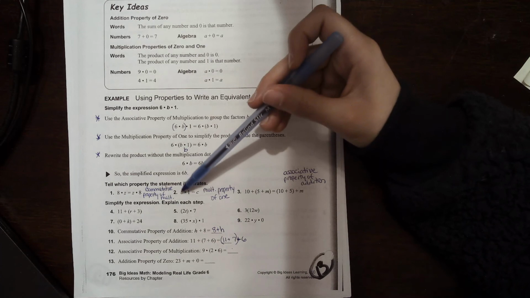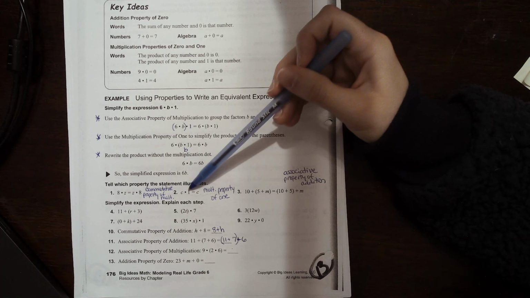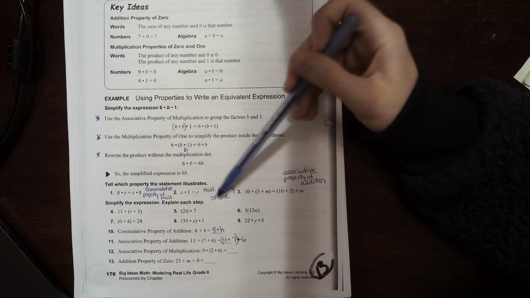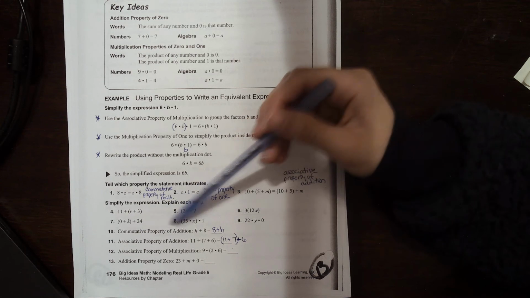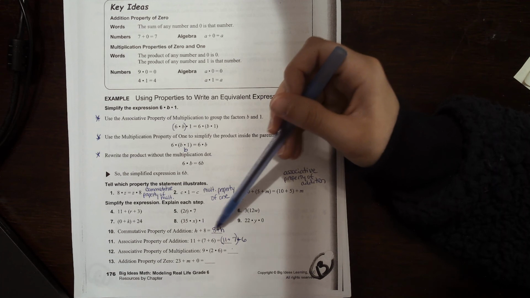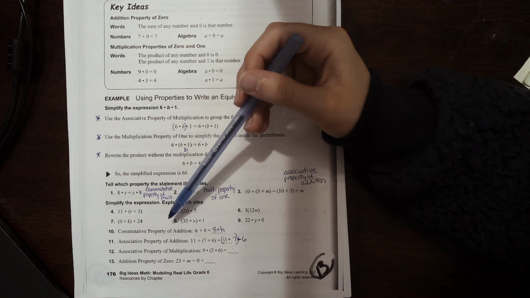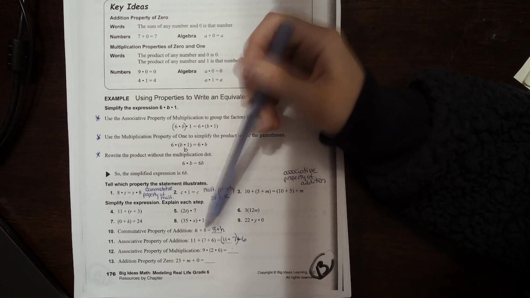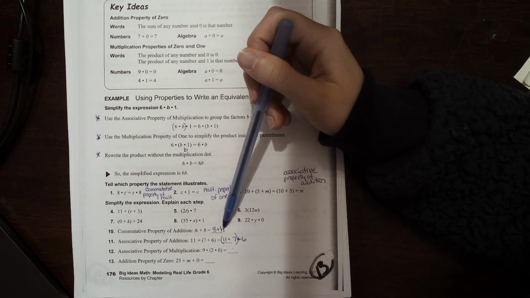Number 2, we have c times 1 is equal to c. Again, any number or variable times 1 is going to stay the same. So this would be the multiplication property of 1. Number 10, commutative property of addition. So we have h plus 8, and that is going to be equal to 8 plus h. Again, with a commutative property, you're switching what you are adding or switching what you are multiplying. So if it started out as h plus 8, on the other side of the equal sign, it's going to be 8 plus h. So the opposite.